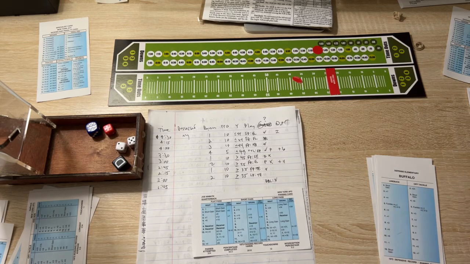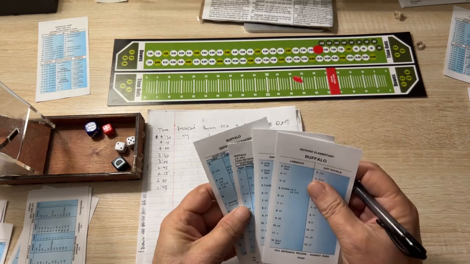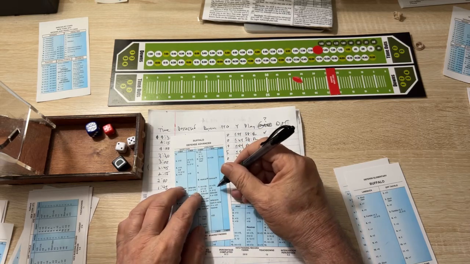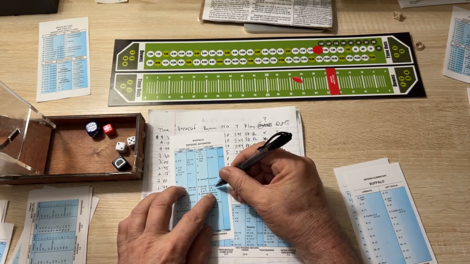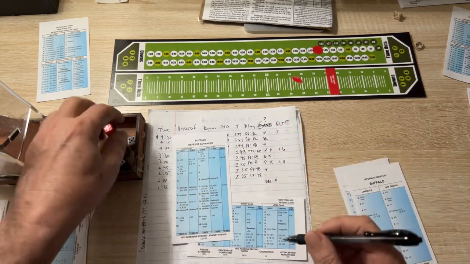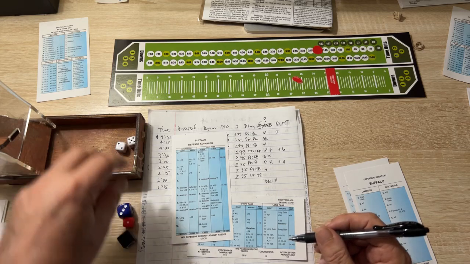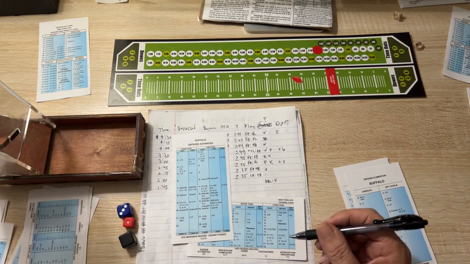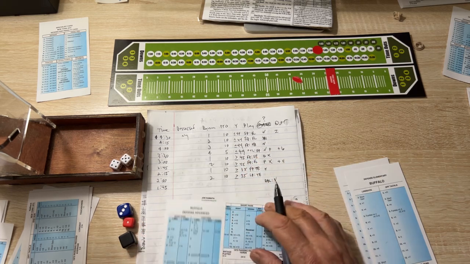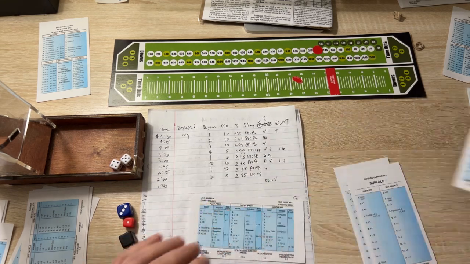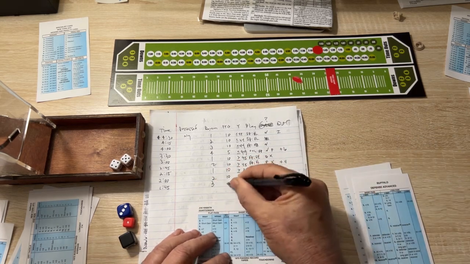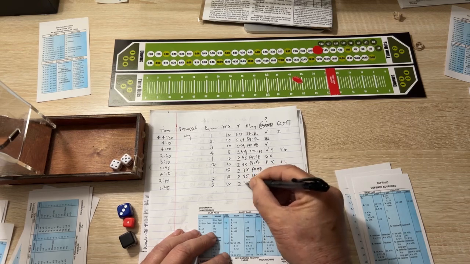It's a 7. Oh my Jesus, they have an extra man here. It's intercepted plus 30. 2-8. Oh, my regrets to everybody. No, it's a 9. It's incomplete. Oh, you want to talk about near death. It's an incomplete pass. Third down now.